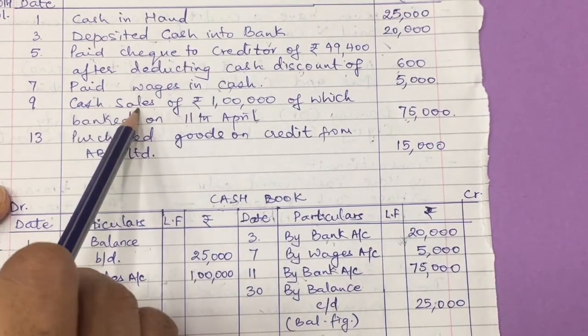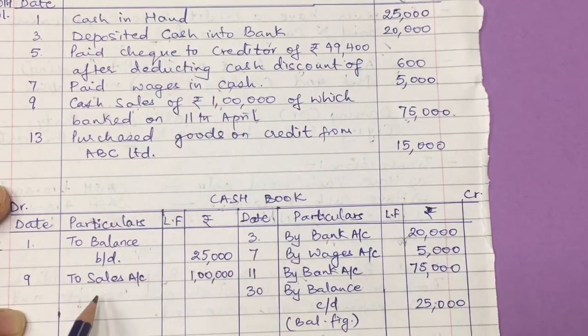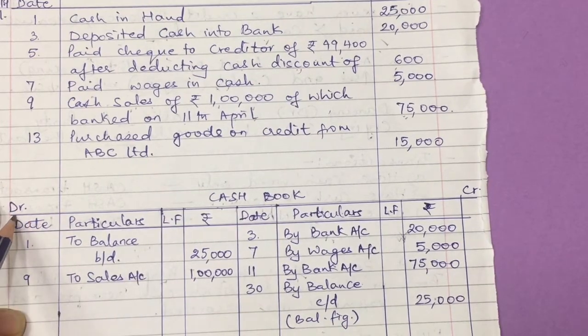I have made sales. I have received cash of rupees 1 lakh. So my cash has walked in. Cash is dancing. It will be on the debit side. From where? To sales. 1 lakh rupees.